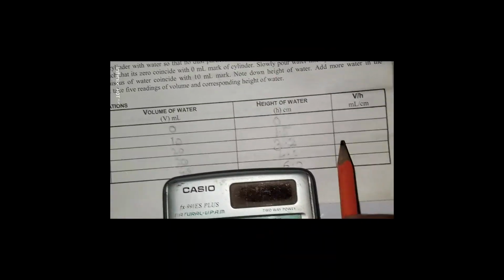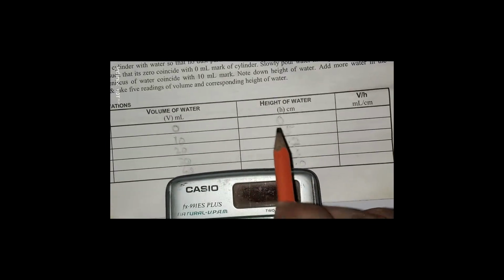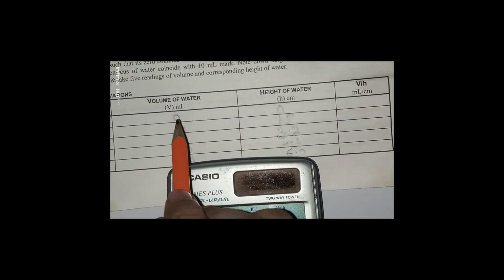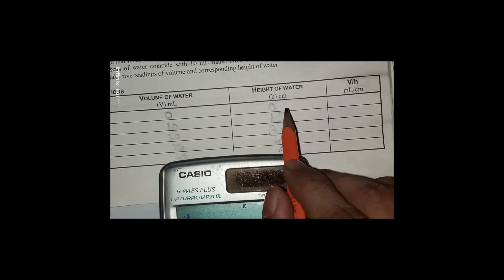So now we have to take the ratio of volume of water and height of water. The ratio of volume of water at 0 and the height of water will also be 0.